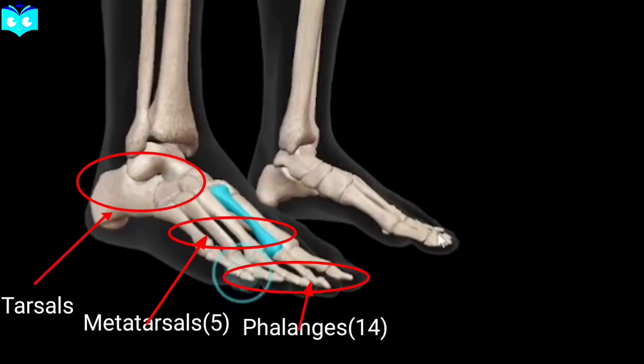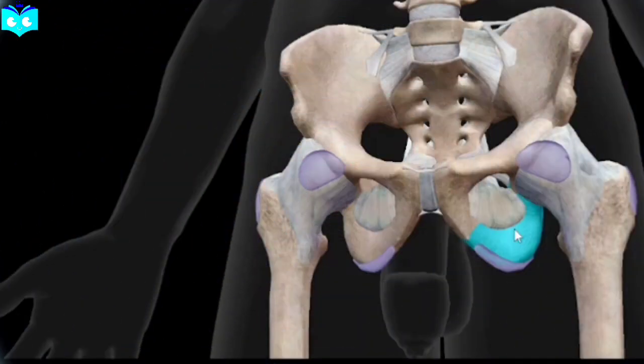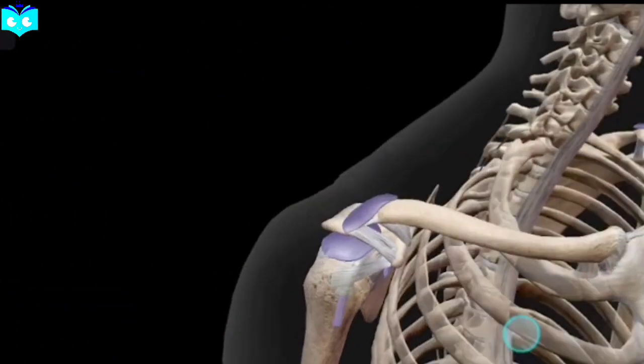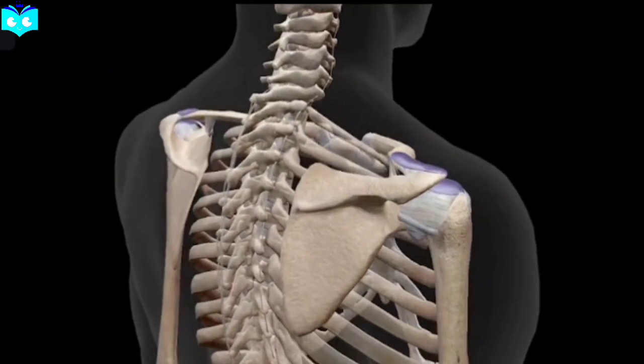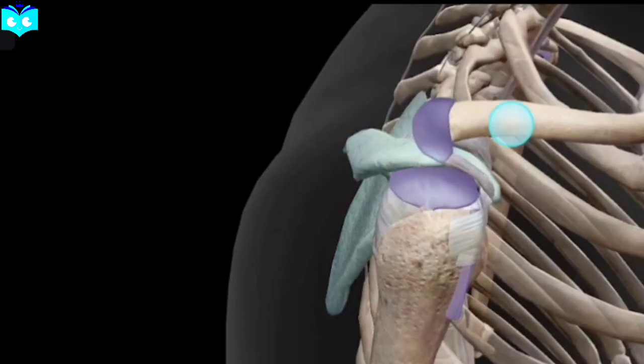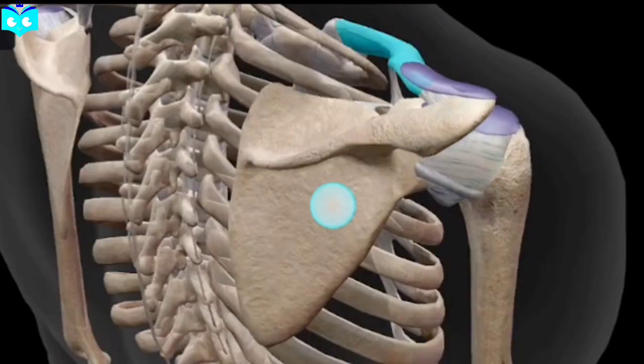Now we are going to talk about the pelvic girdle. The pelvic girdle is attached to the sacrum bone. It has 3 parts: the ilium, pubis and ischium. This whole opening is known as the obturator foramen. Now we will talk about the pectoral girdle, which has 2 bones in total. This one is the scapula, and this is the clavicle. The scapula has the glenoid cavity right here, where the humerus attaches. Scapula and clavicle together form the pectoral girdle.